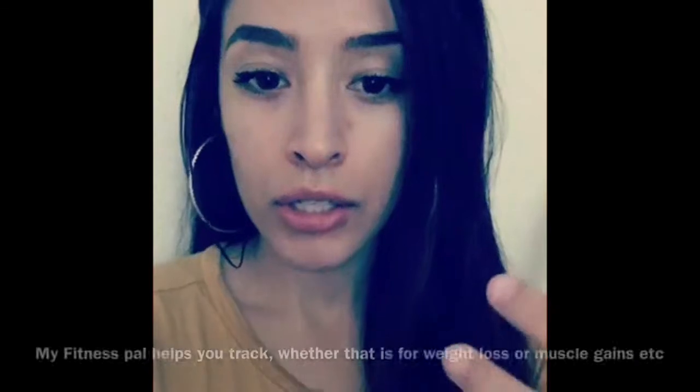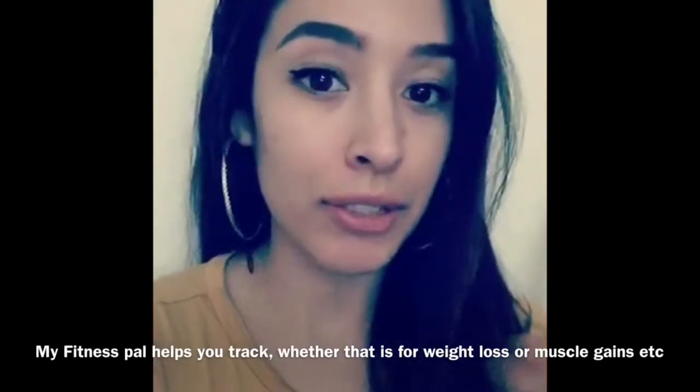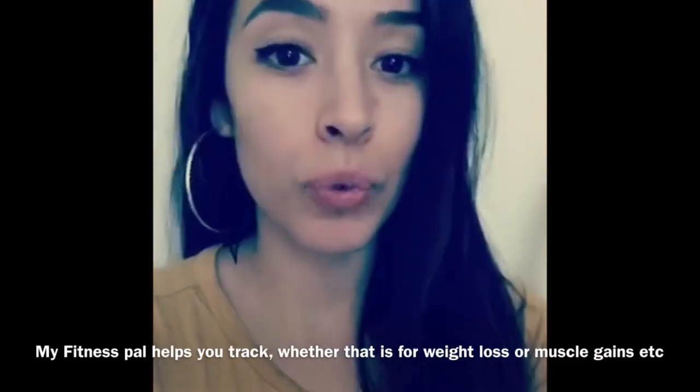So first thing, when you download the app, if you haven't downloaded it, it is going to ask you, I believe, your gender, your height, how much you weigh, what your activity levels are, and how much weight you are trying to lose on a weekly basis. And it will also ask you what your long-term goal is. So if your goal isn't weight loss, don't worry about it, because this app is also for if you want to maintain your weight or if you want to gain weight.